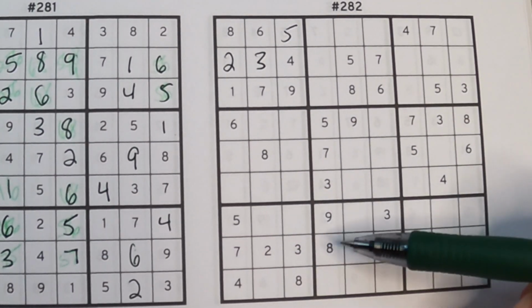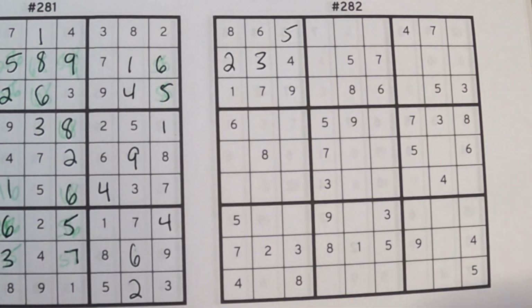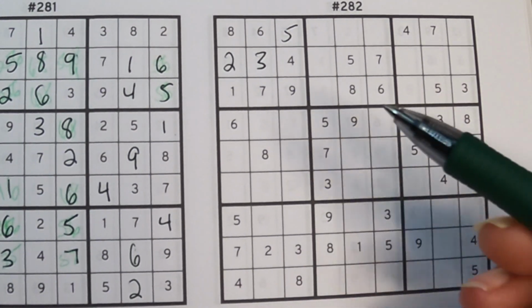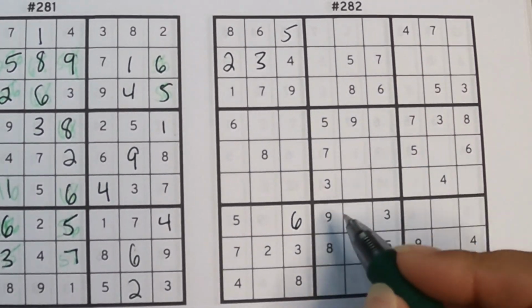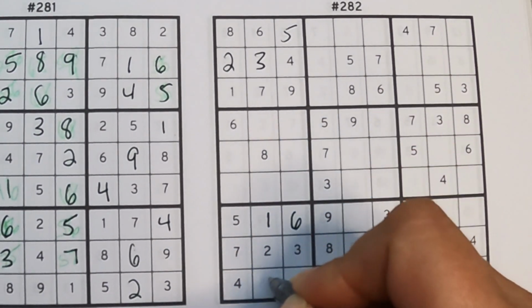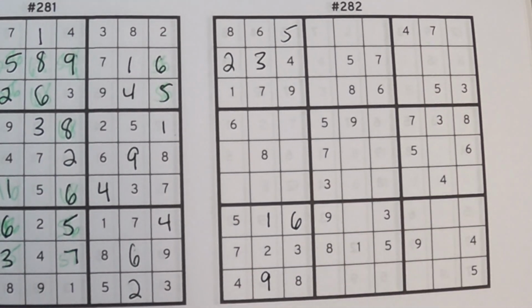For this box, we're missing 1, 6, and 9. We've got a 6 covering these two boxes, so our 6 must be here. 9 here makes this our 1, 9.